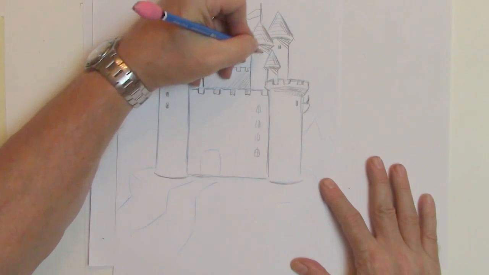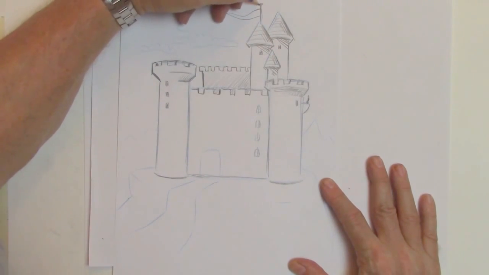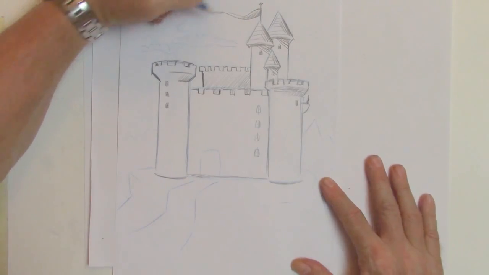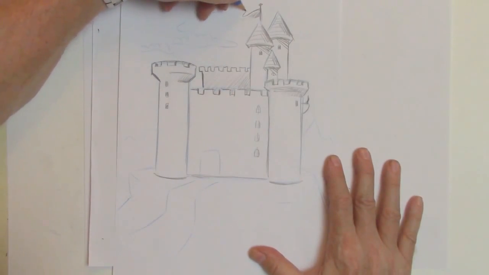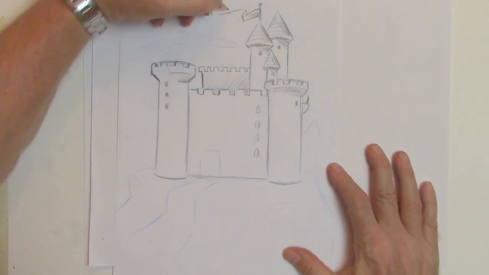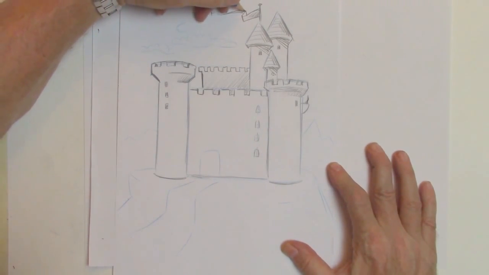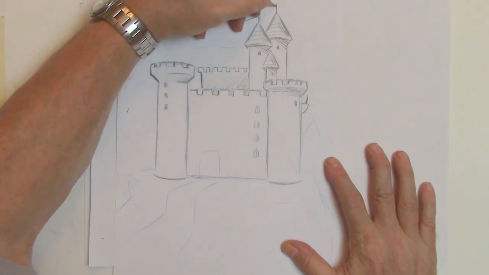You put a little turret window for those towers. And if you want to get fancy, you can make it flap like a flag. Just put a line here, like so. Maybe another one here.